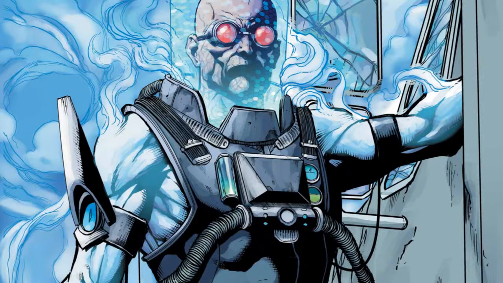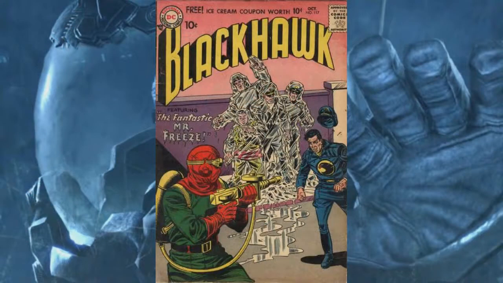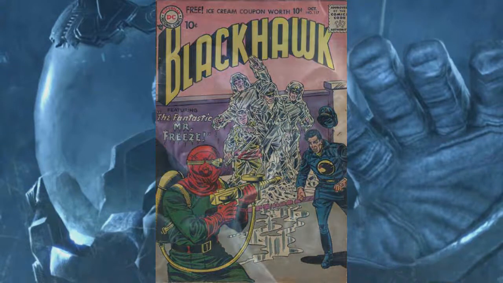His first technical appearance was in Black Hawk number 117, October 1st, 1957, which was 2 years before he appeared in Batman. But it's unknown if he was Victor Freeze, who is Mr. Freeze. And he actually appeared as the fantastic Mr. Freeze in Black Hawk.